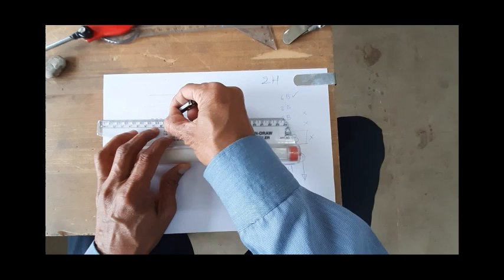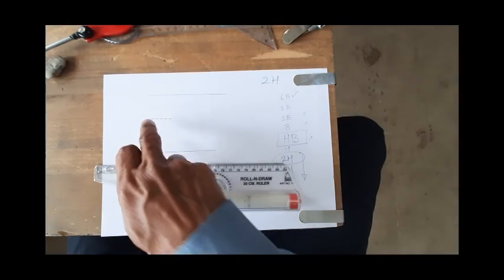This type of line may not be visible here because of the resolution, but this is the dashed line.